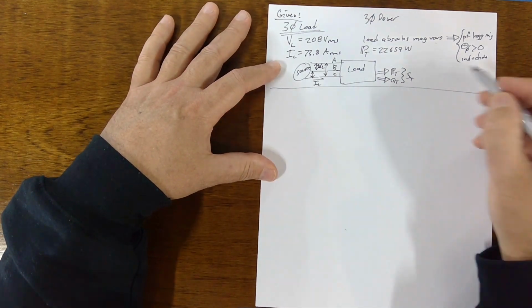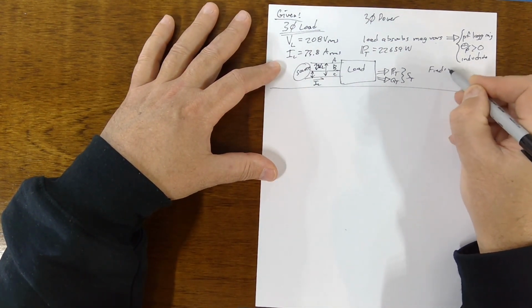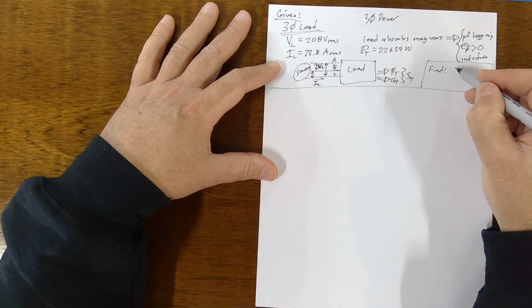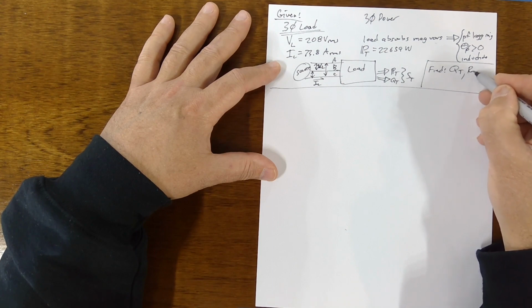All right, so we're asked to find a couple of things. Let's squeeze it over here so I can fit it on one piece of paper. We're asked to find the Q total, the reactive power.